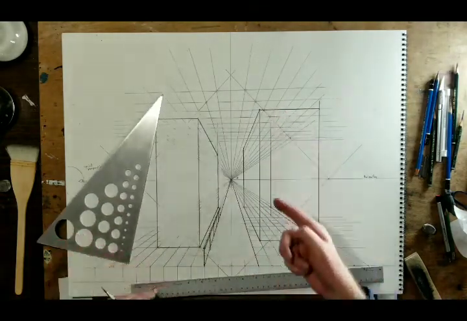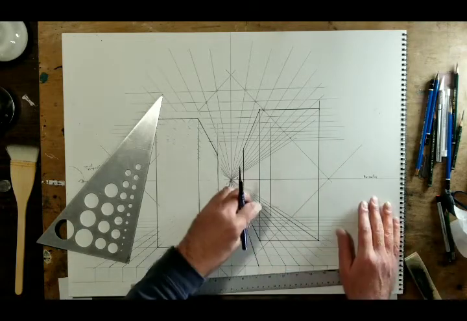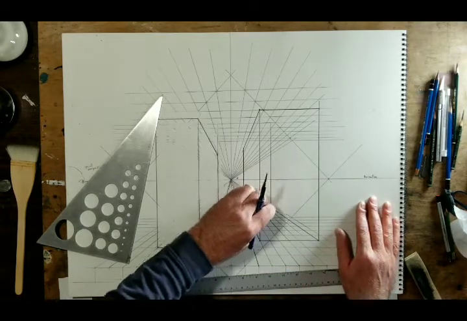All right, so I've extended beyond this, and let's get rid of some of this stuff on the floor here.